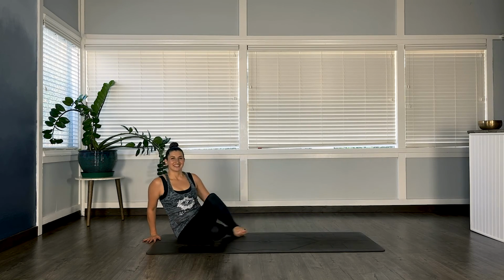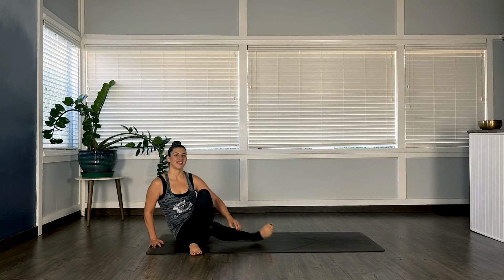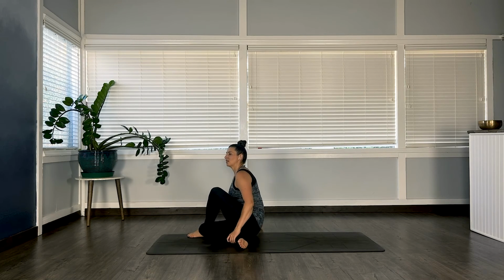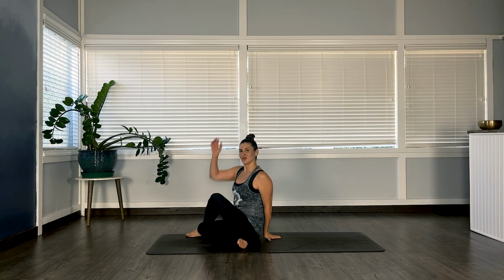Switch the legs. Left leg crosses over the right. Again, if you like to have your right leg straight, you may. If not, bending the leg, the heel by the sit bone. Left hand behind us to help us with a nice tall back. Right arm elongates.